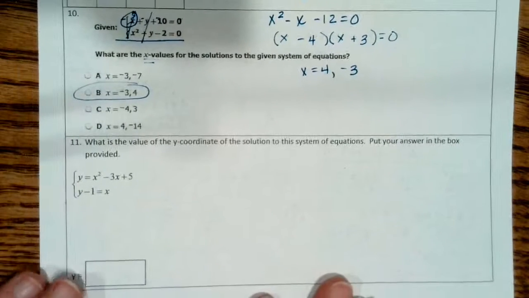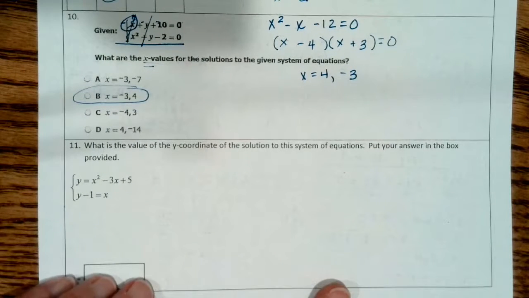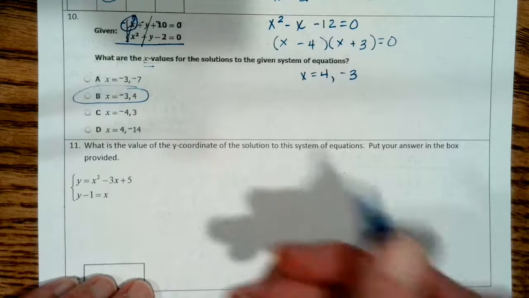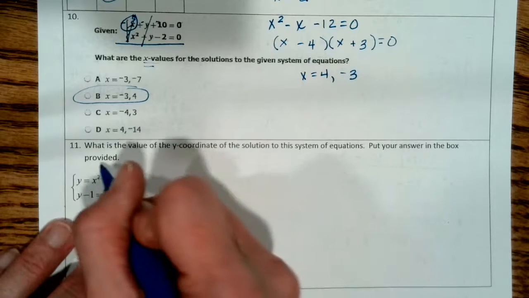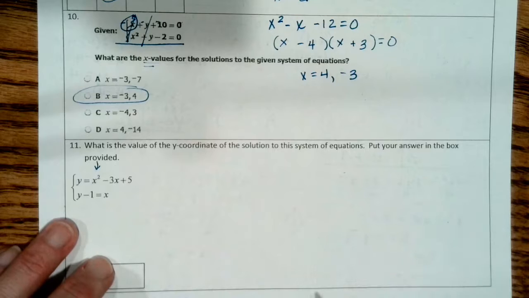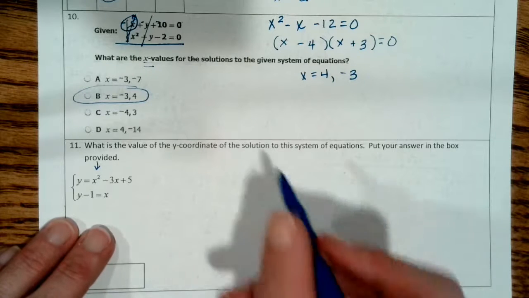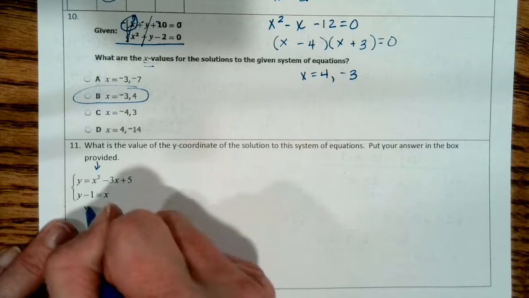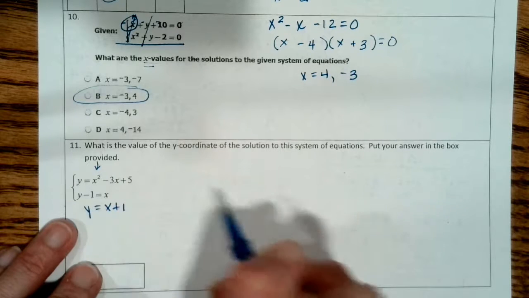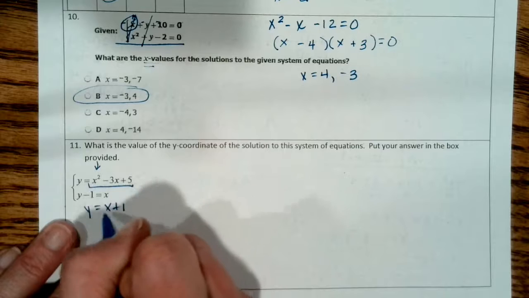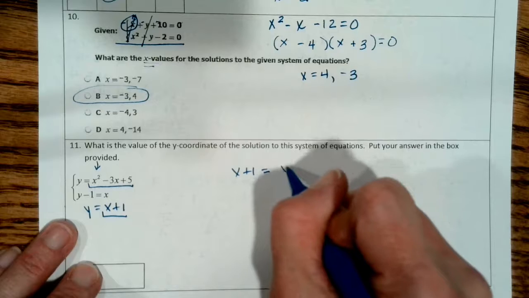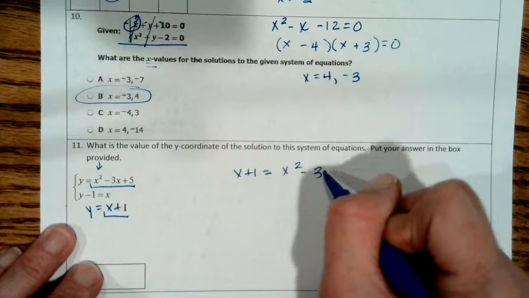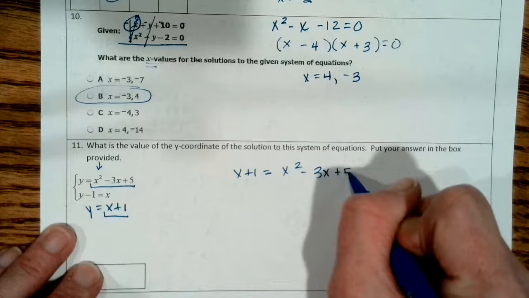Last one. What is the value of the y coordinate of the solution to this systems of equations? My y coordinate is going to be when x cancels out. I can't cancel x out first though because I have a quadratic. So I'm going to have to solve for x. This y is equal to x plus 1. I'm going to set each of these equal to each other. X plus 1 is in for y. X squared minus 3x plus 5.